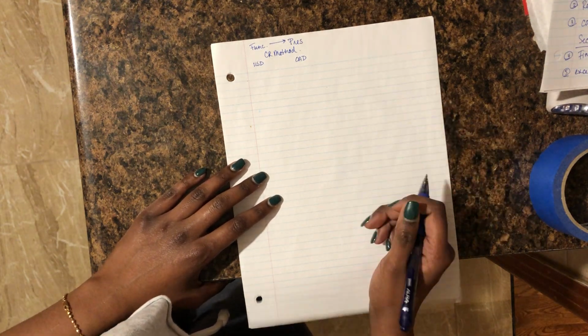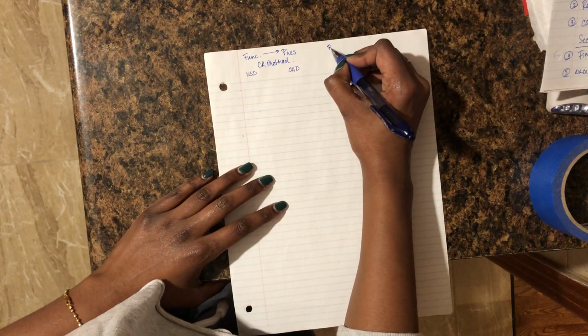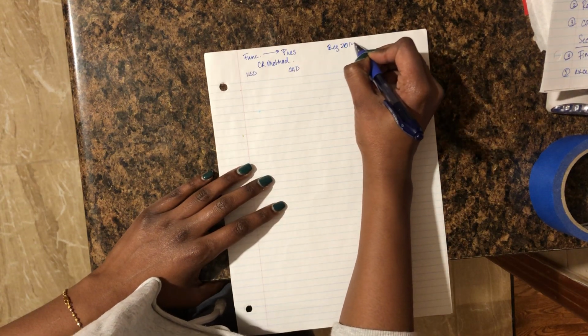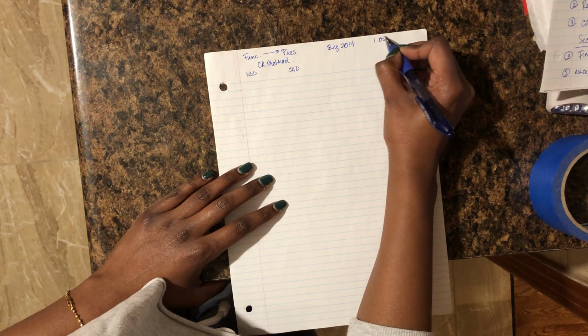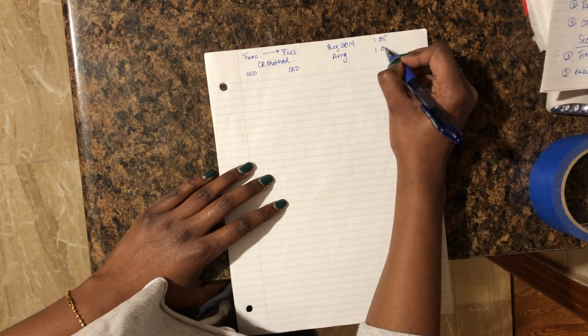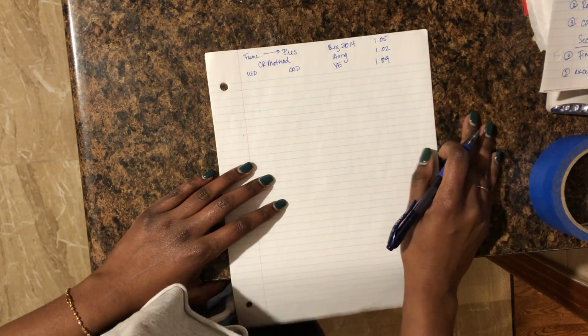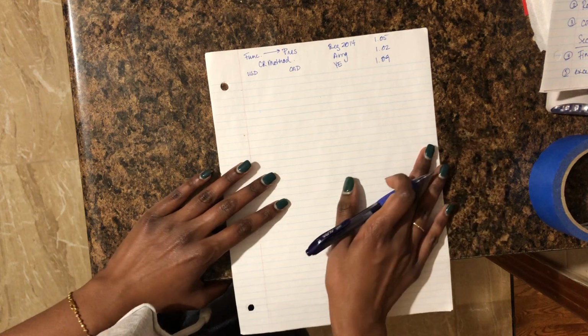I'm not going to put all the rates up, but I think the rates that I use at the beginning of 2014, the rate is 1.05. Then the average rate for 2014 is 1.02, and then the year-end rate is 1.09. So those are the rates that I'm going to use to convert my statements.